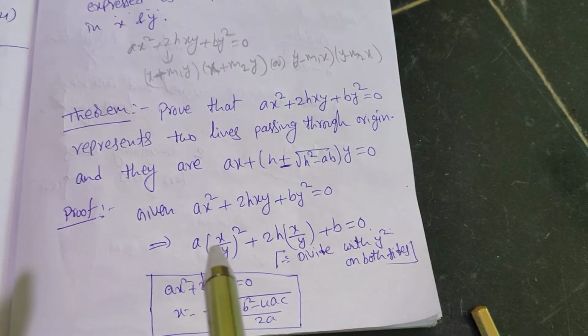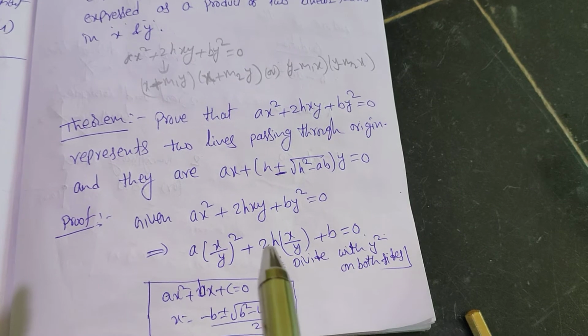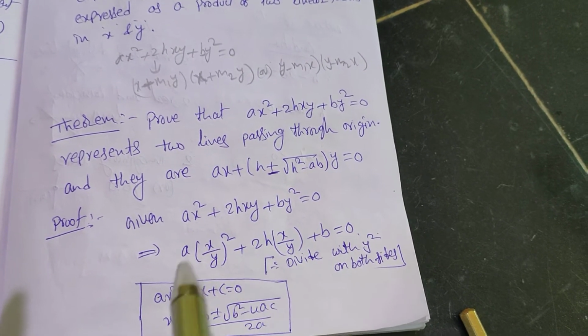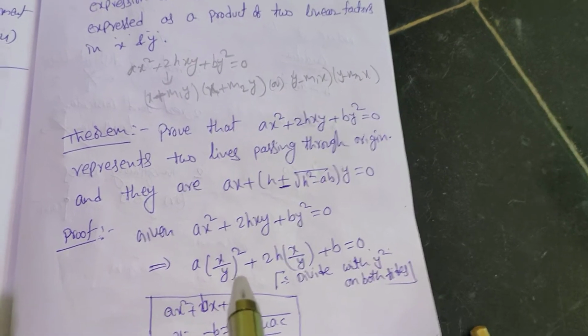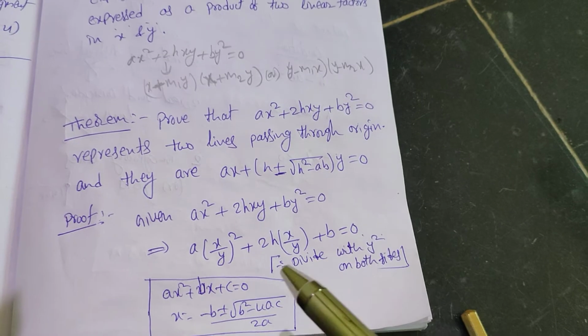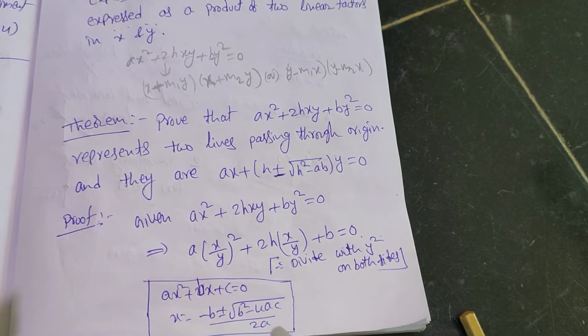So it is in the form of ax square plus 2hx plus... that means ax square plus bx plus c is equal to 0. In this form it is a quadratic equation in terms of x by y actually. Okay, so for the quadratic equation in terms of x by y, what are the roots? So x is equal to minus b plus or minus root over b square minus 4ac by 2a.